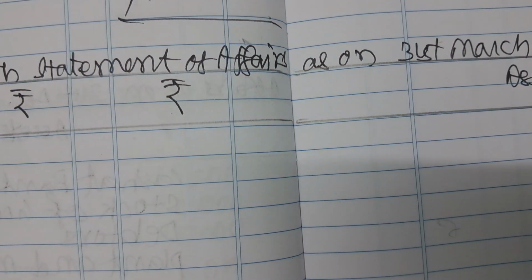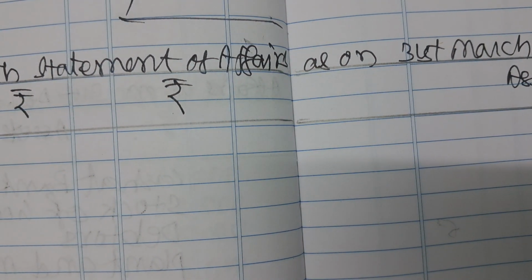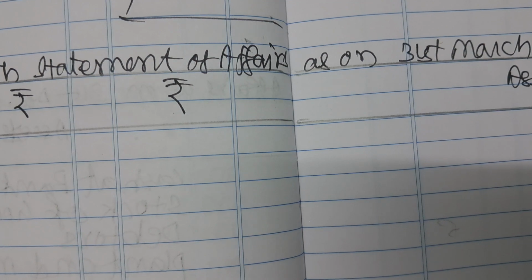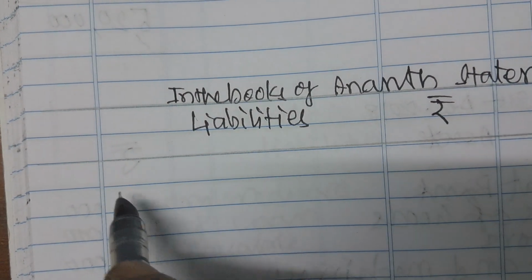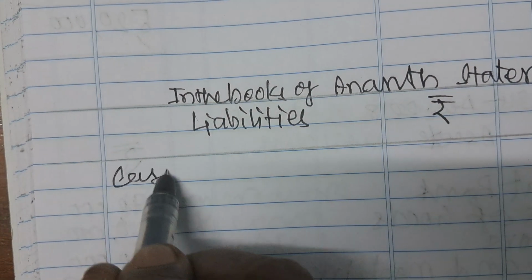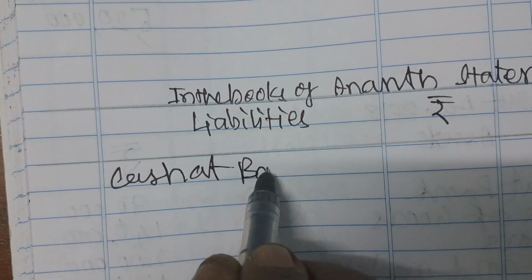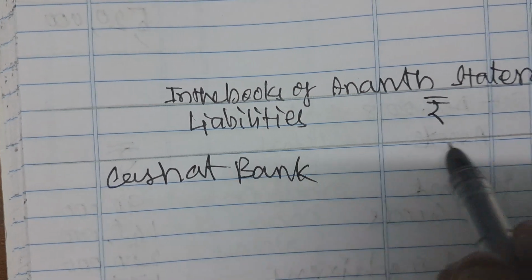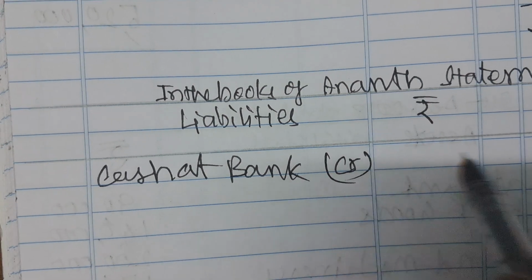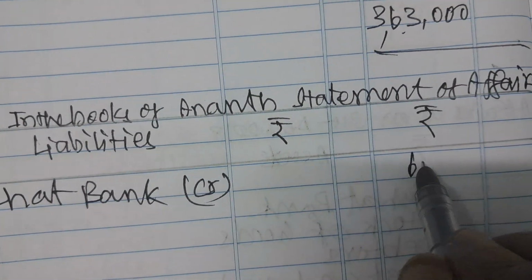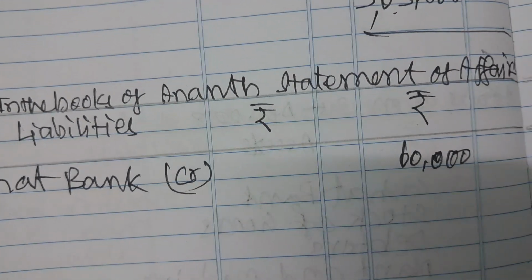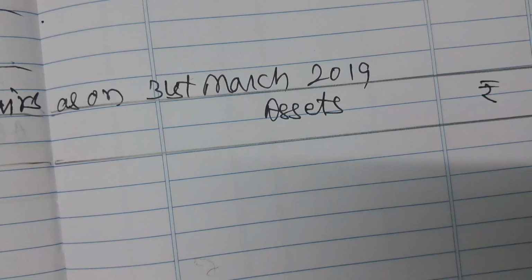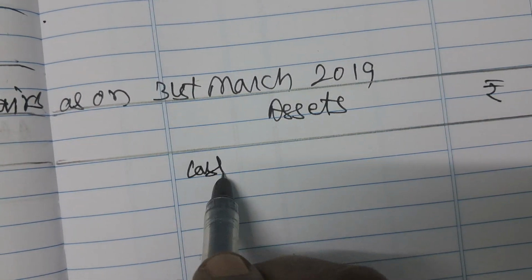Now we shall prepare the closing statement of affairs. Cash at bank 60,000 credit. We may assume the liability side as the credit side. Within bracket credit 60,000, it is bank overdraft. Cash in hand 4,500.